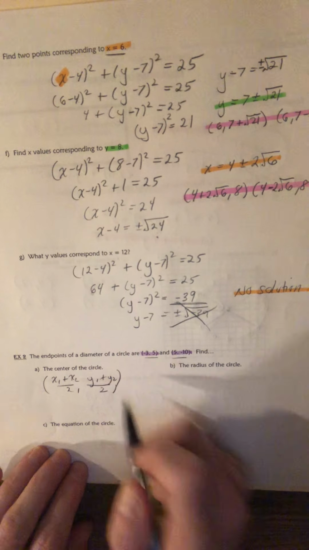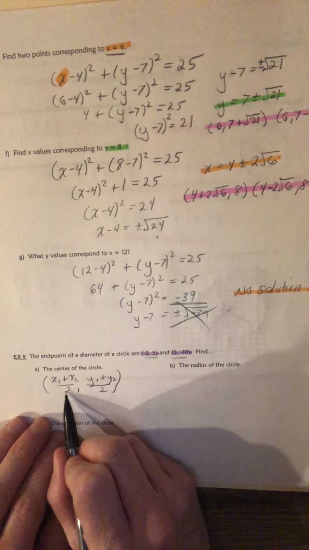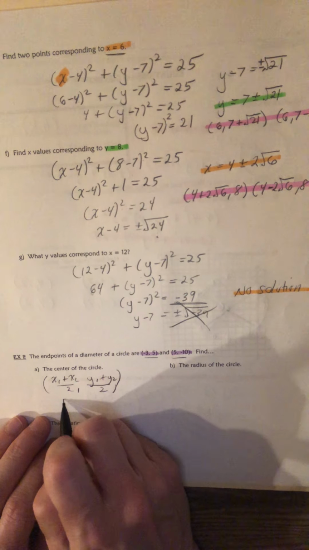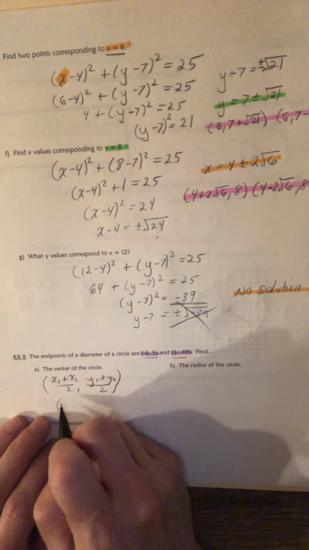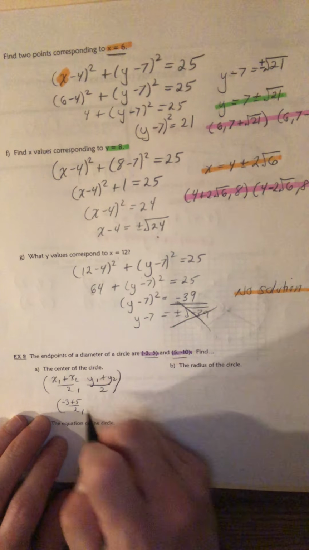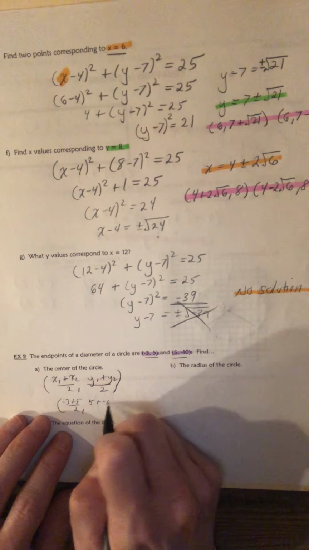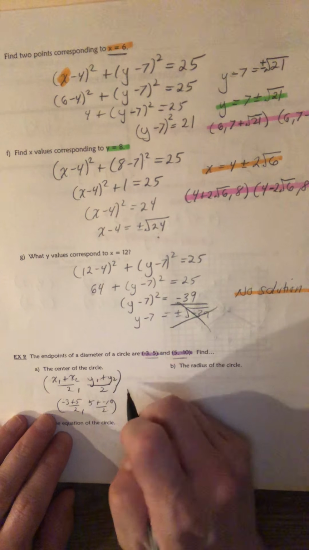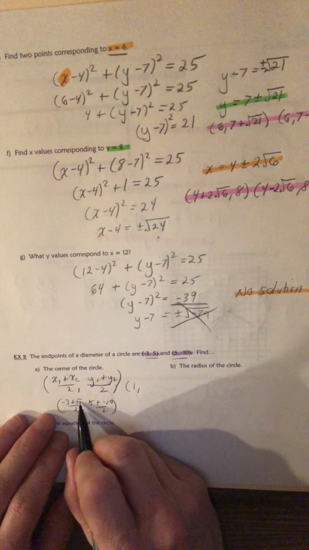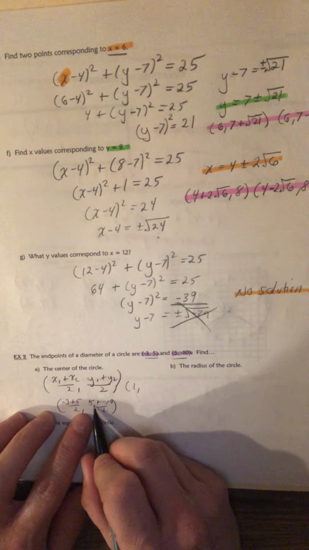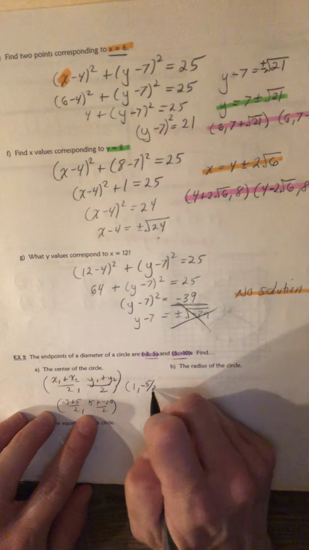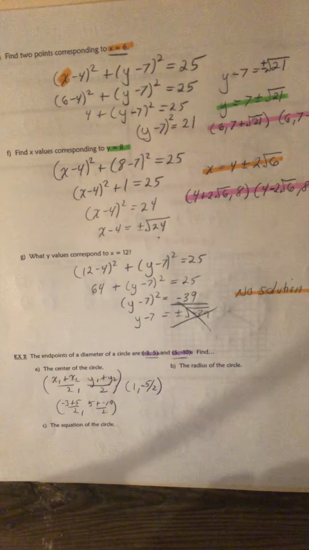So if I do that, I'm going to add my x's and find the average of my x's and the average of my y's. Negative 3 plus 5 would be 2. So I'd have negative 3 plus 5 over 2, and then 5 plus negative 10 over 2. And we would get 1 comma, negative 3 plus 5 is 2, 2 over 2 is 1. 5 plus negative 10 is negative 5, over 2 is negative 5 halves. That would be the center of my circle.